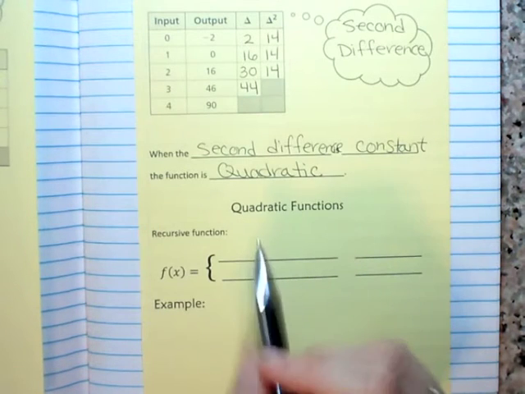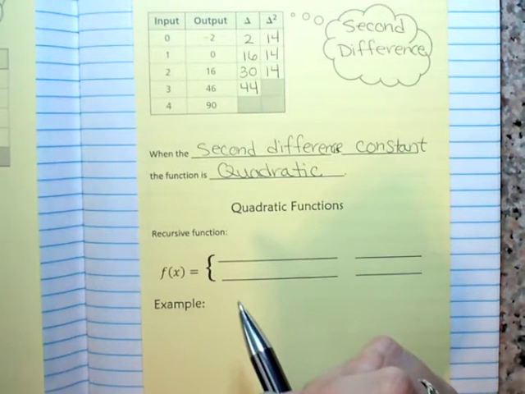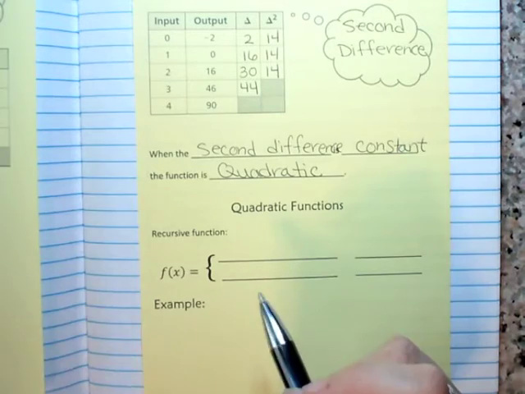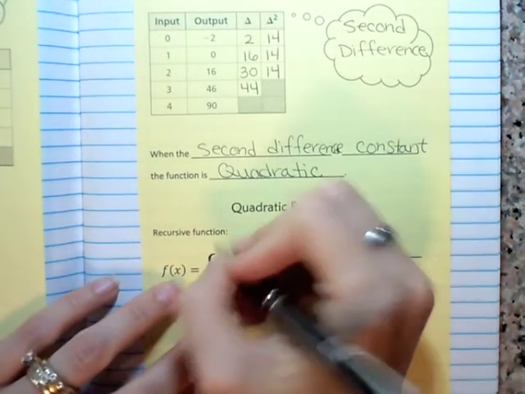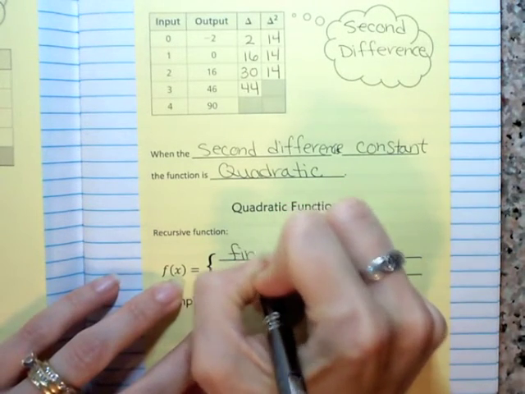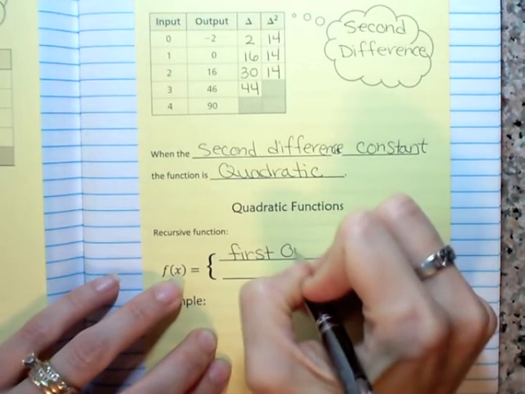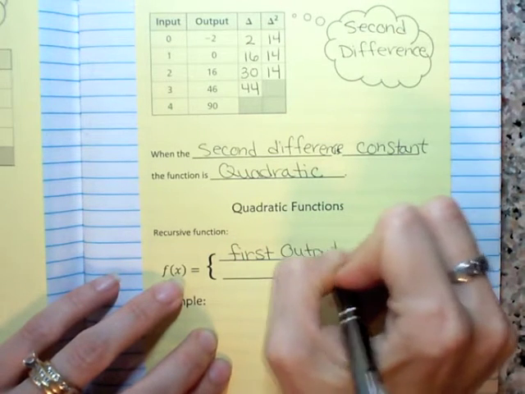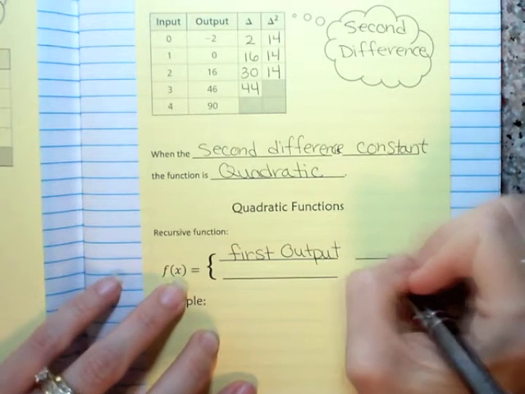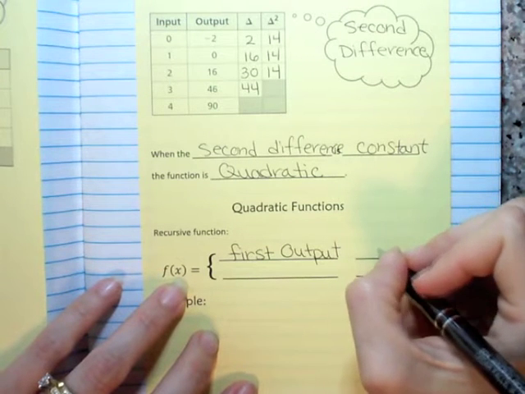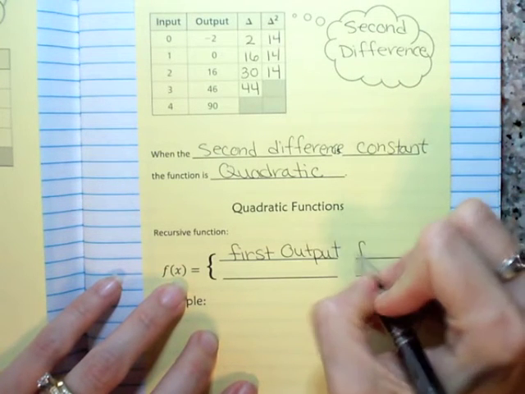So remember that when we're defining a recursive function, we want to start with our first output. And we will decide and state what is our first input.